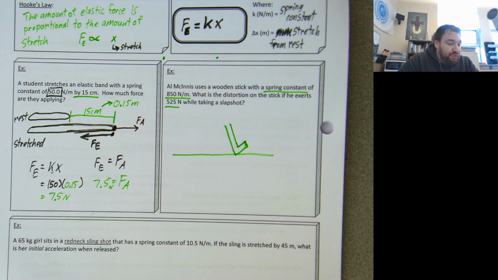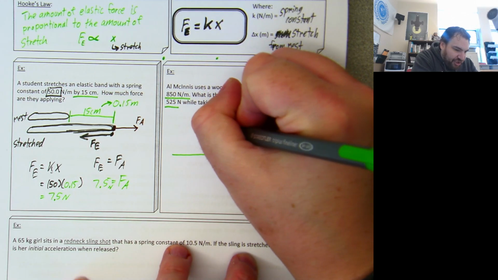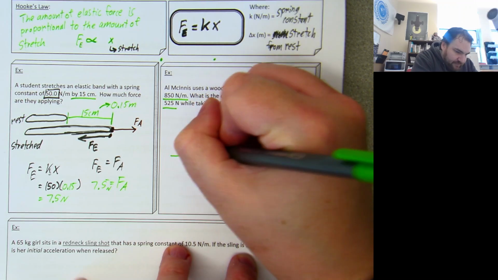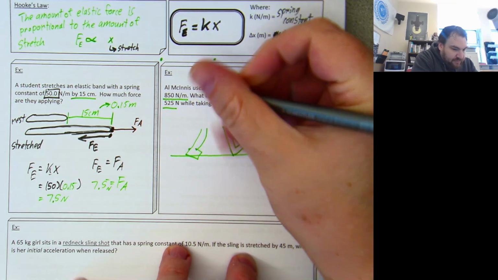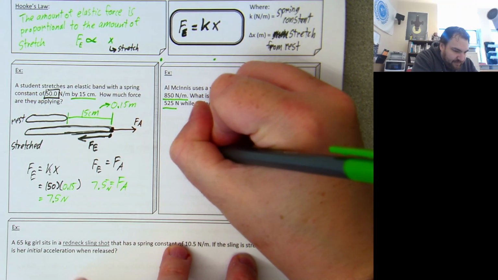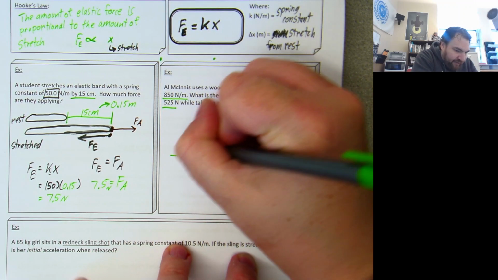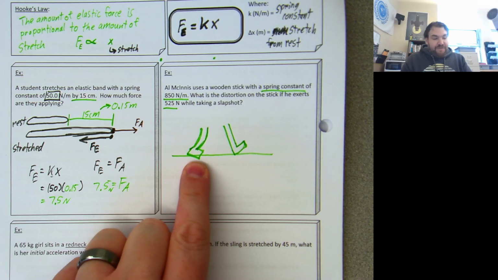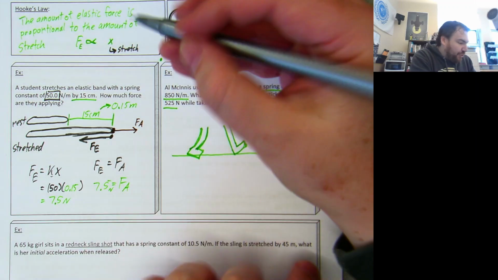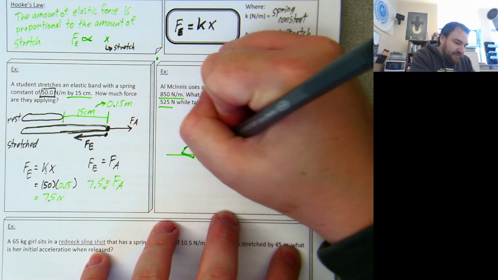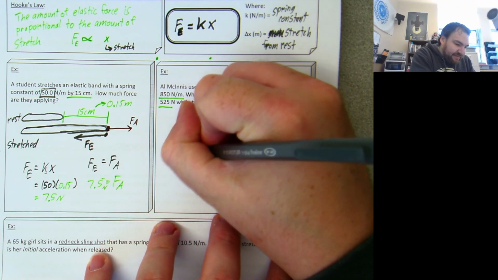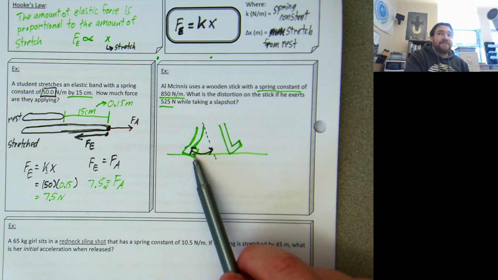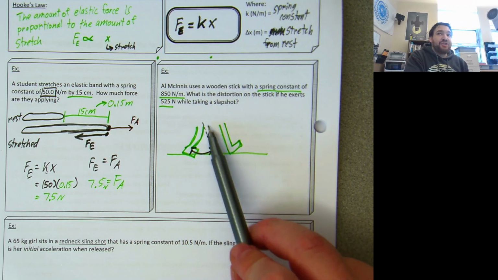For a hockey player to stretch the stick, it's going to look like this. It's going to curve. That's okay, we've got our curve in here. So this is curved, this is stretched. What we're trying to find here is, what is this distance, the distance between the curve at its maximum point and the stretch?